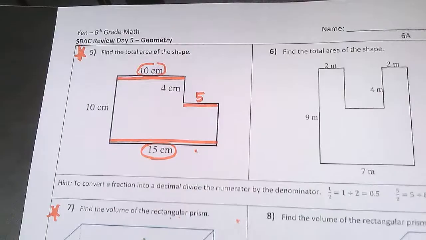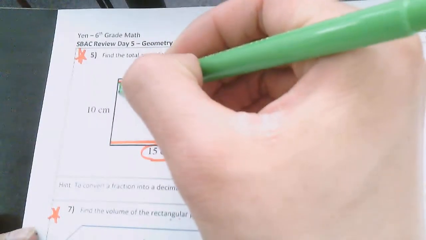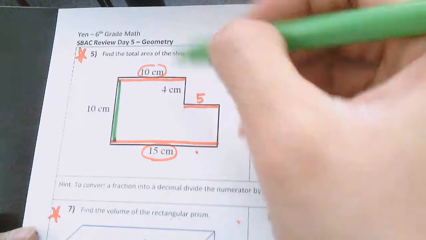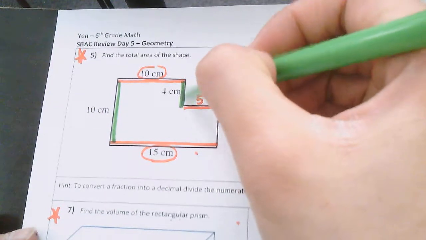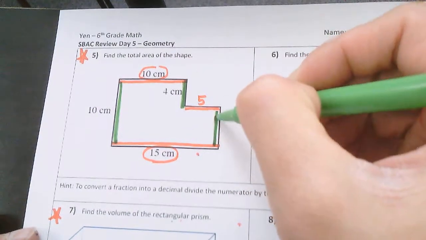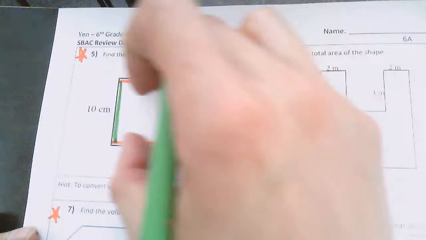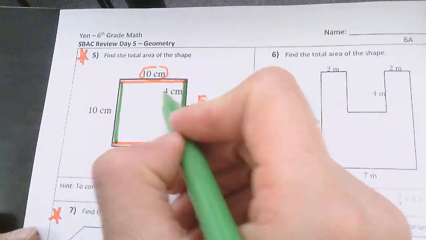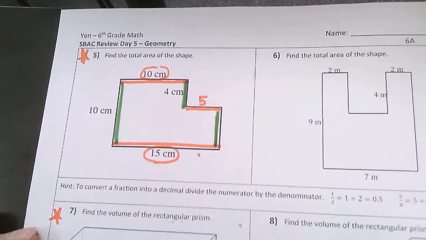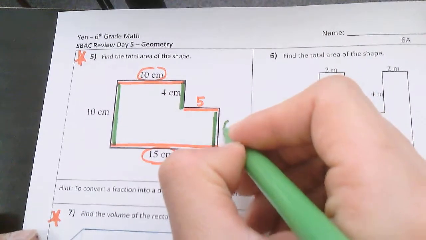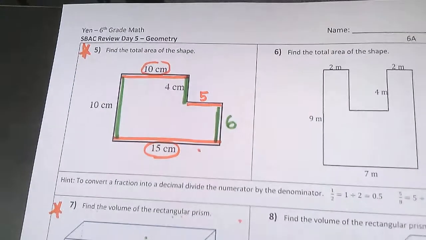The other sides: all of this is 10, which means that this side, which is 4, plus this side, you add these two together, it has to be equal to this side. So 4 plus what equals 10? 4 plus 6 is equal to 10. Now I'm done labeling all of the missing side lengths. I can divide this into two rectangles.